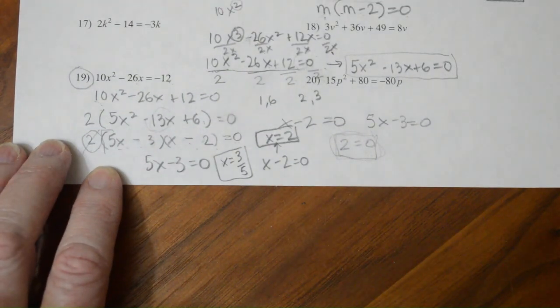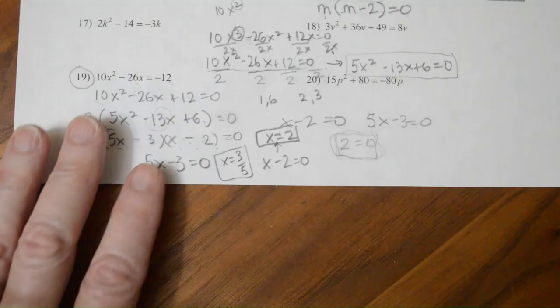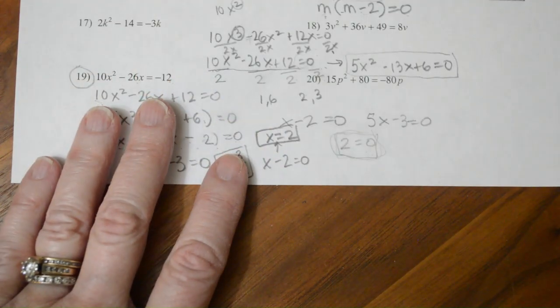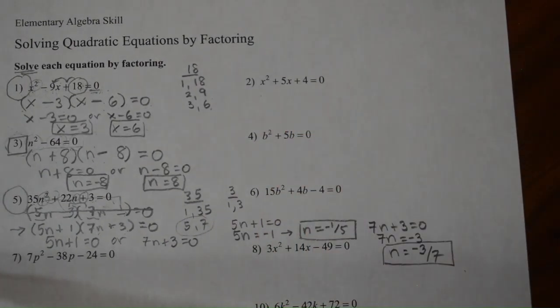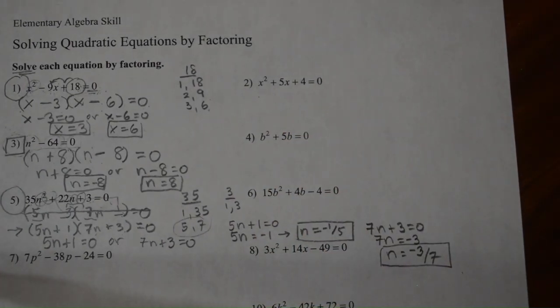Okay, let's go back up and look at number 2, and I'm going to have you do that one on your own. So if you could just pause this for just a second, and I want you to try to factor and solve that equation. Okay, let's see how you did.